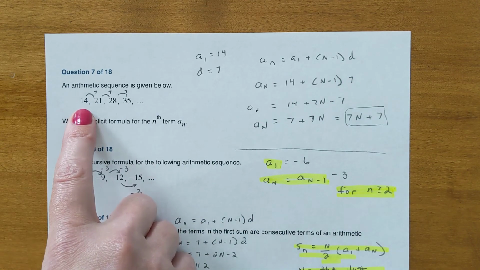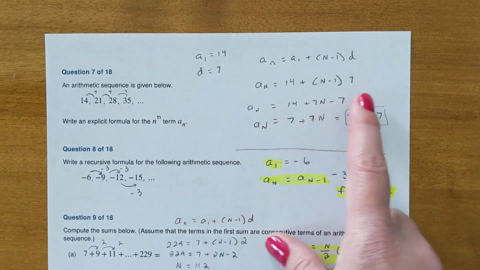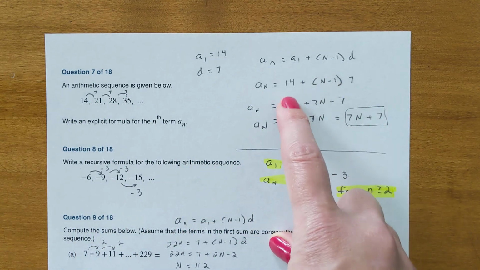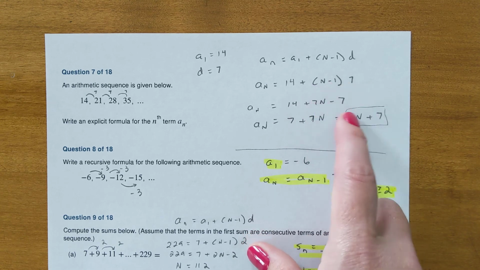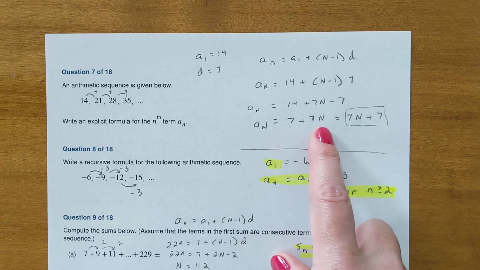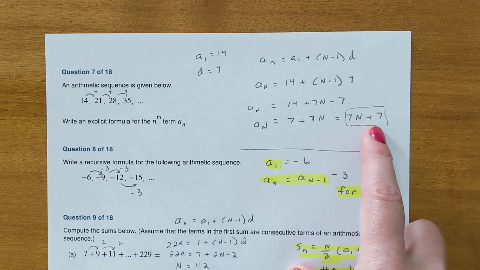We know the first term, a of 1, is 14. The common difference is 7. So plug in the 7, plug in the 14. I'm going to distribute the 7, so that makes 7n minus 7. Clean it up. 7 plus 7n, and I rearranged it so that it's in standard form, so it looks pretty.